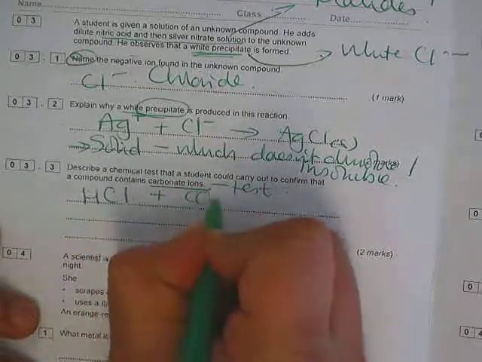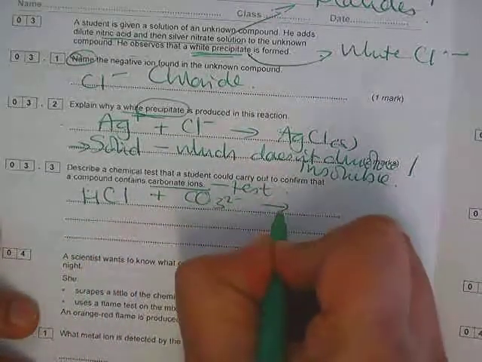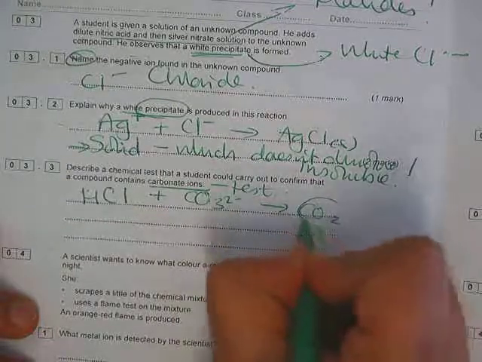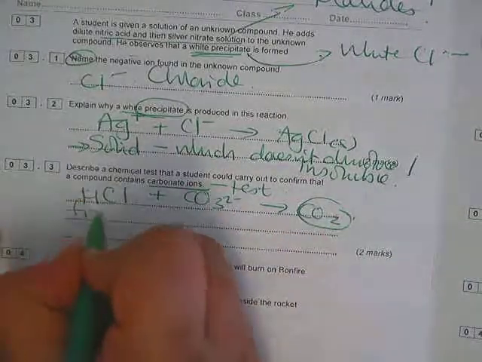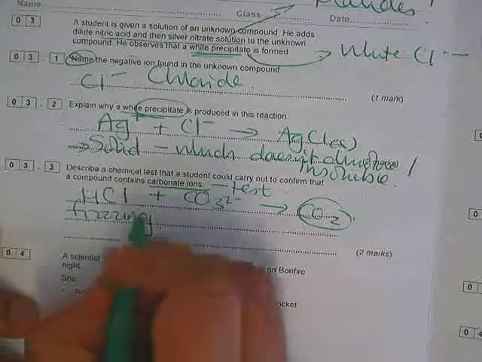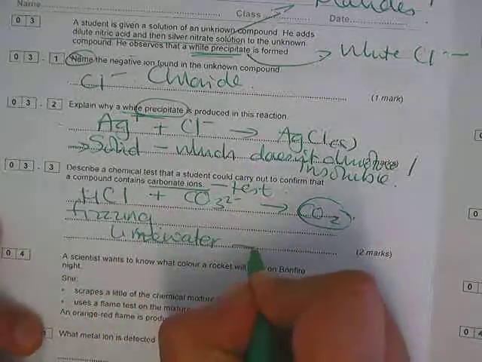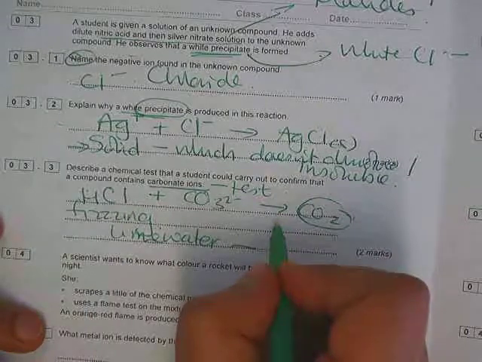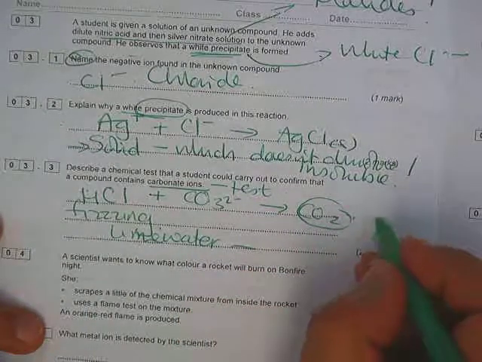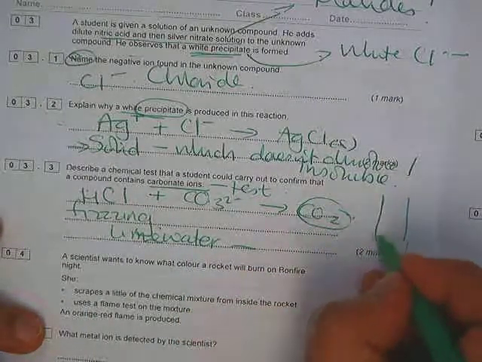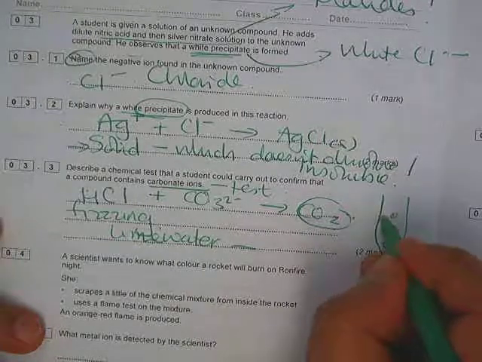possibly hydrochloric acid, and that would react with the carbonate and give you carbon dioxide. And what you would see was some fizzing from the carbonate. If you wanted to further prove that, you could use lime water. And your fizzing, or if you could use like a pipette, which is a really dodgy kind of thing, but it can be done.